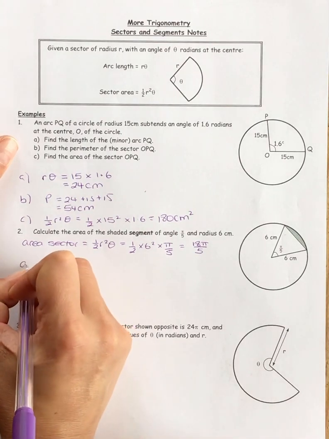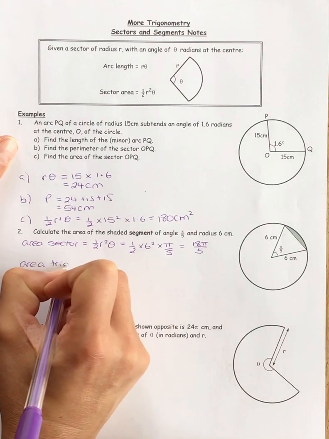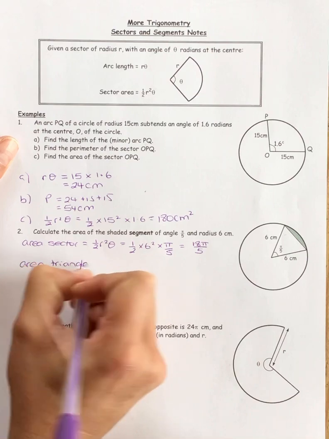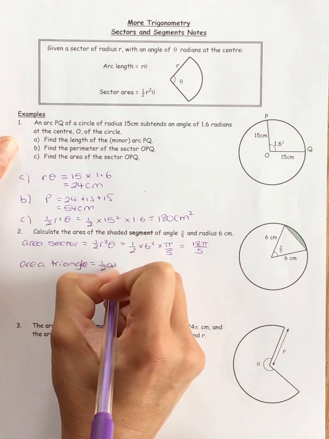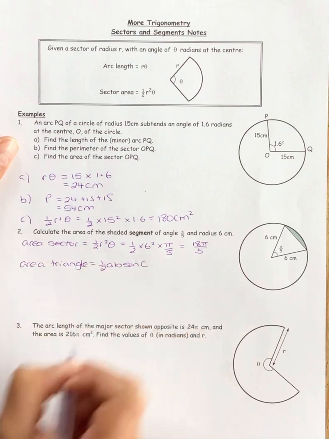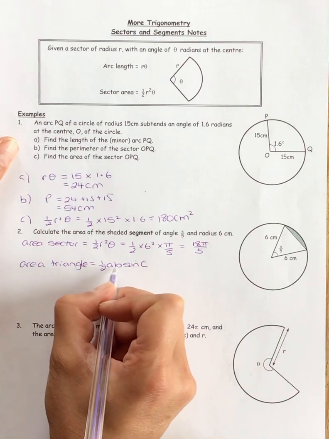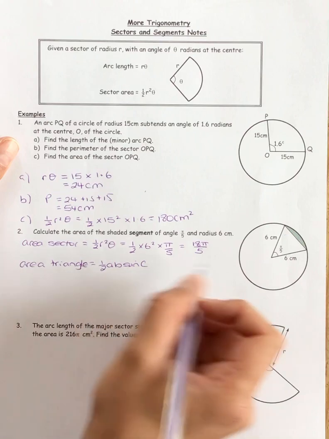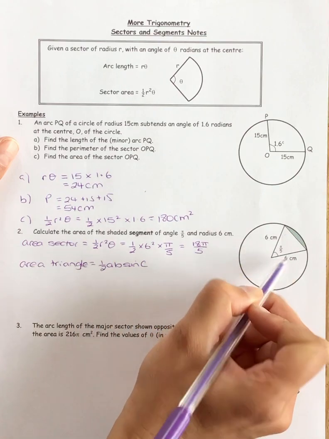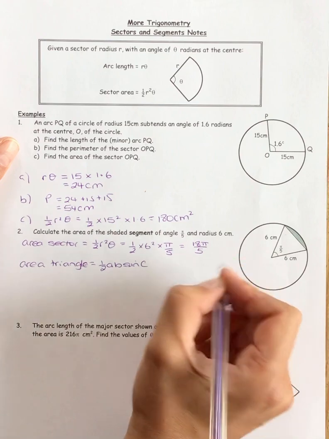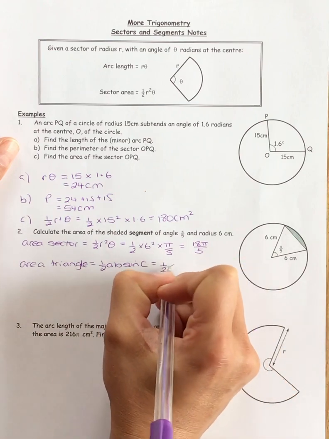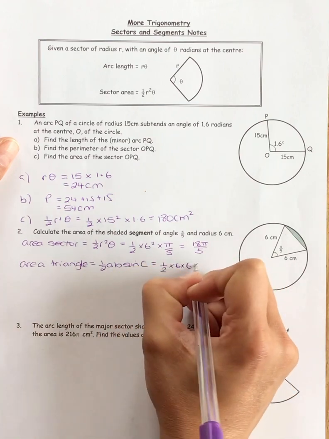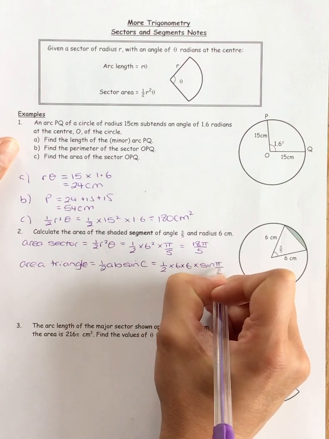For the area of my triangle, we can just use a half AB sine C. Remember, for a half AB sine C, you need two adjacent sides and the angle contained within those sides. So we've got two adjacent sides and we've got the angle between those sides. So it's just a half times 6 times 6 times sine pi over 5.